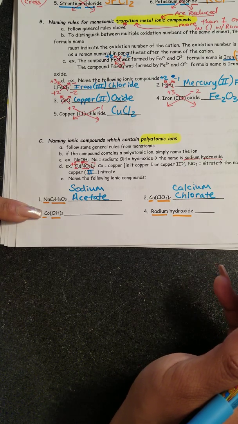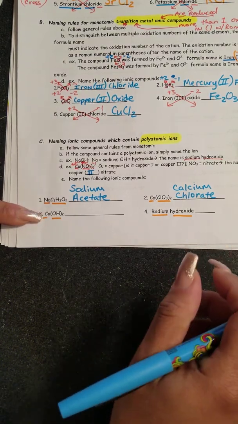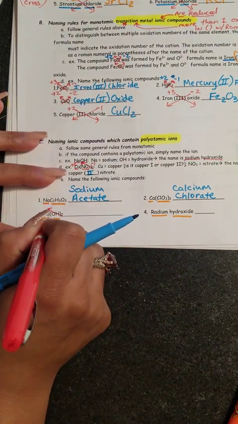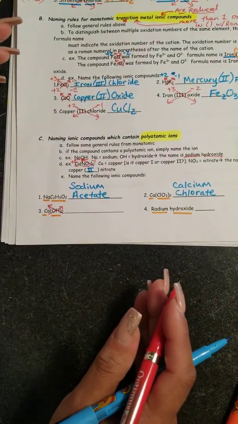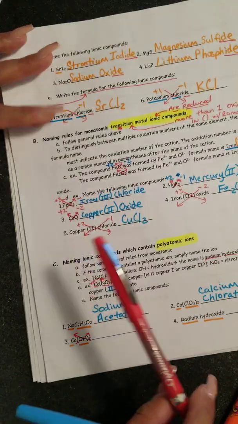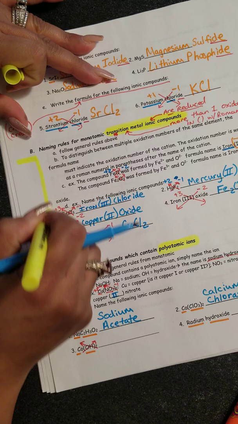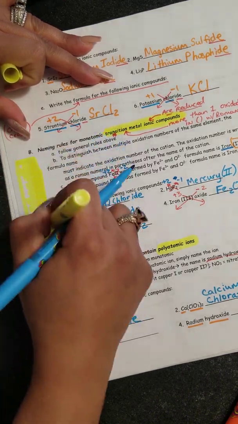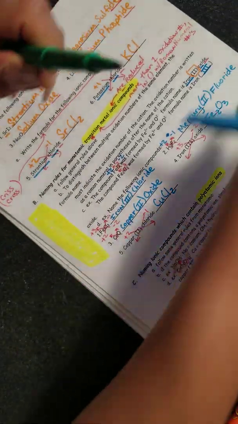But cobalt is considered to be a transition metal. So in this case, let's go ahead and crisscross backwards. Don't forget, when you're dealing with transition metals, you need to crisscross backwards. I'm going to highlight that, because that is probably the number one mistake that students make.